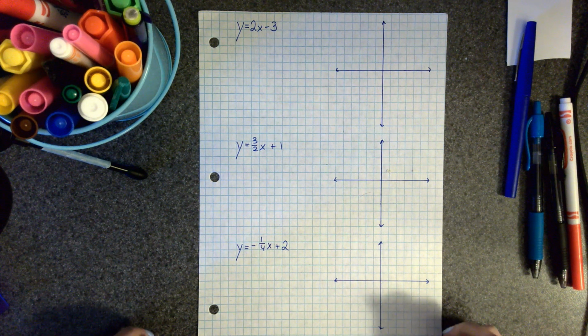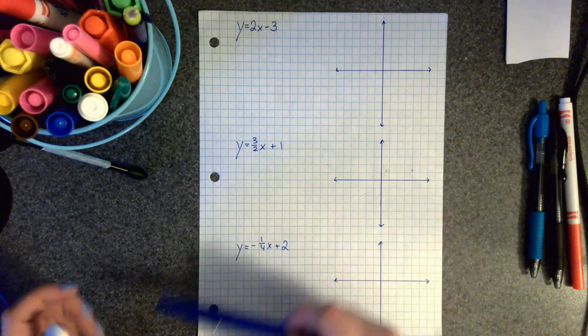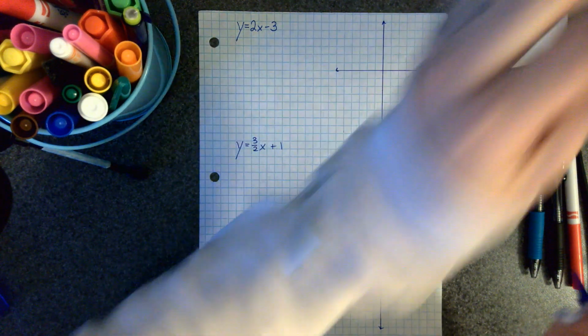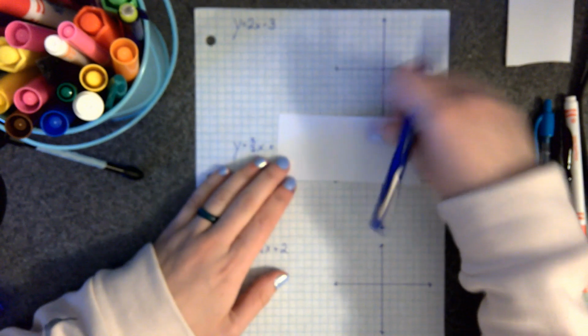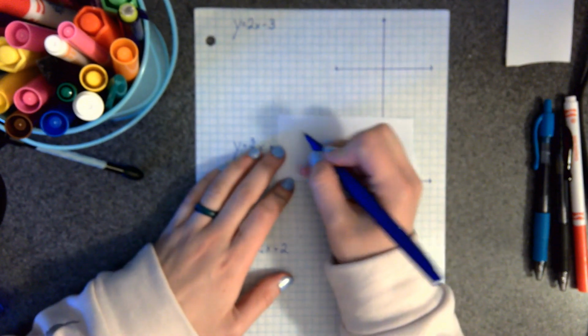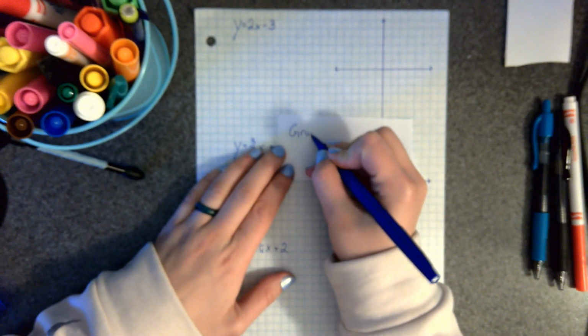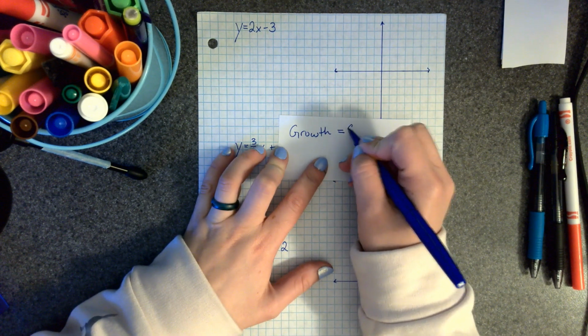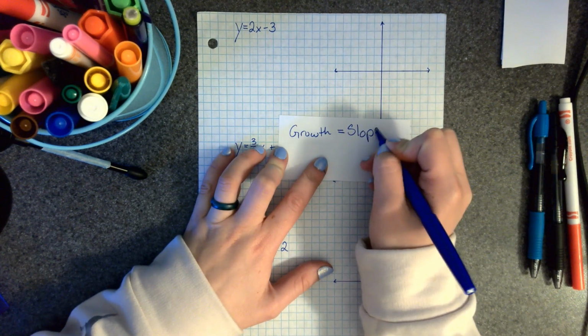Okie dokies, artichokies, let's get started. So today we're going to be talking about slope. Slope is just a fancy way of saying growth. So you'll want to write this down in your notebook. Growth equals what is called slope.